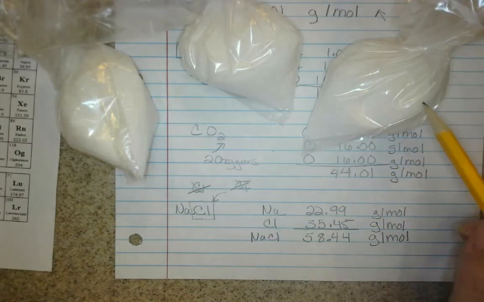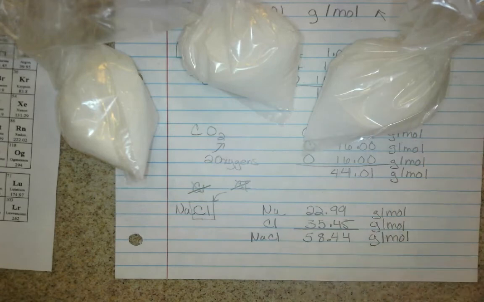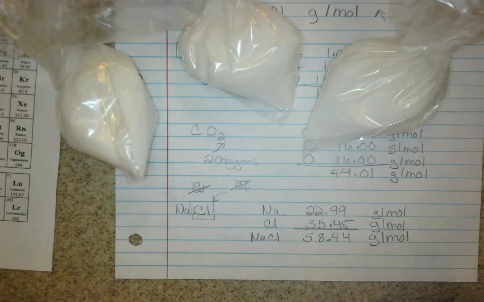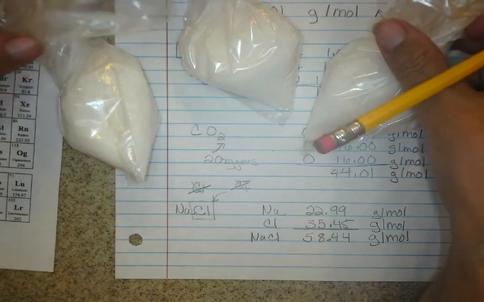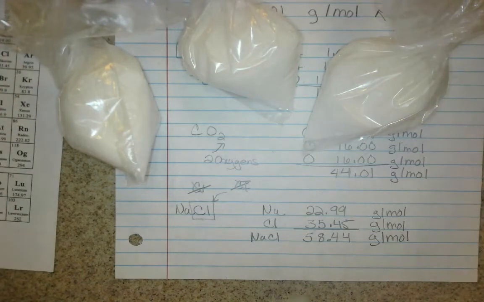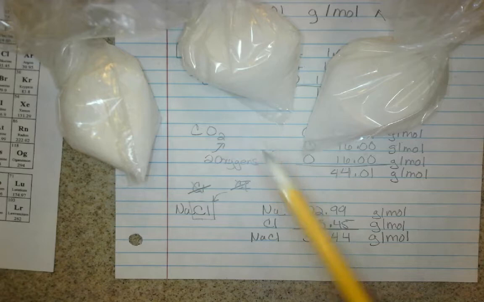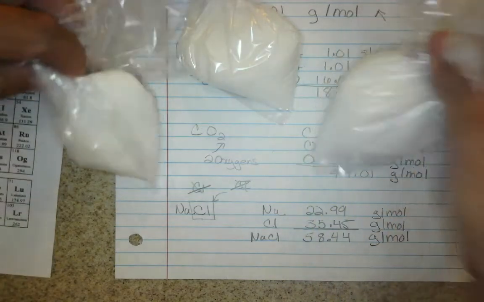It's not grains. But in any case, I have 3 moles, and each one contains 6.02 times 10 to the 23rd. So how would I figure out how many formula units are in these 3 moles? Let's say there are a dozen. In each bag, I would have 12. 3 times 12 is 36, right? But instead of 12, I have 6.02 times 10 to the 23rd. 3 times that is, let's figure that out.